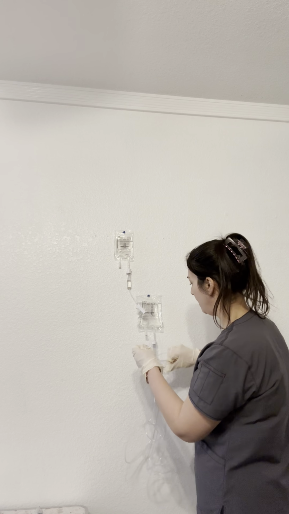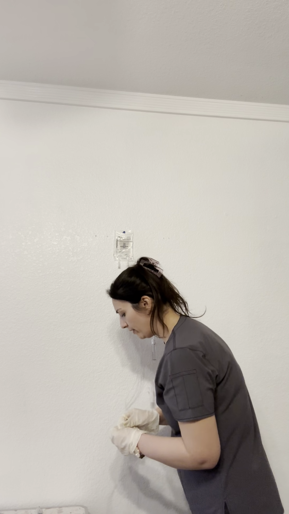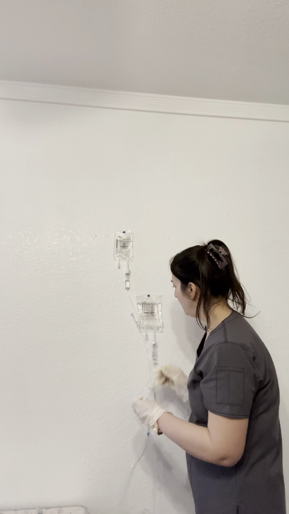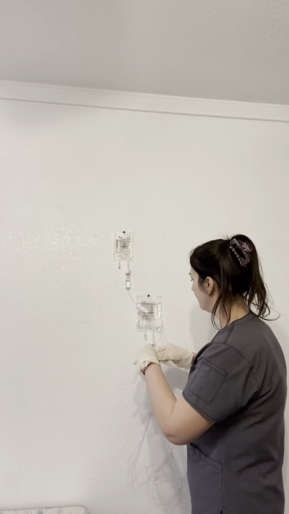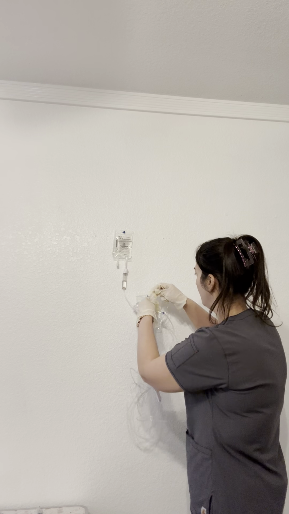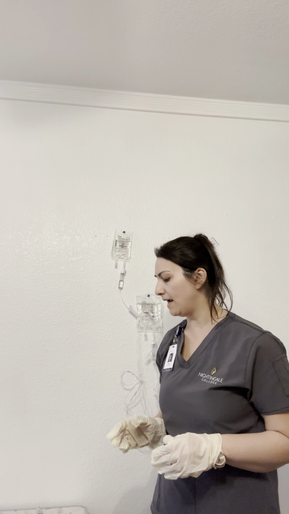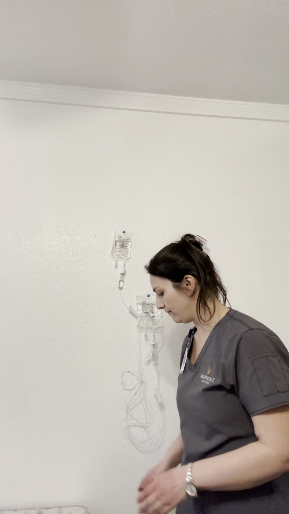Everything is hooked up here now, and I'm going to apply the cap on. Make sure this is clamped. All right, now that everything is hooked up, I'm going to make sure that the patient's IV site is in the proper location and the patient is comfortable. I'm going to clean up my area and document my results. I'm going to take off my gloves and perform hand hygiene. And we are done.